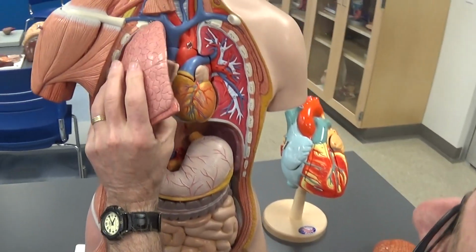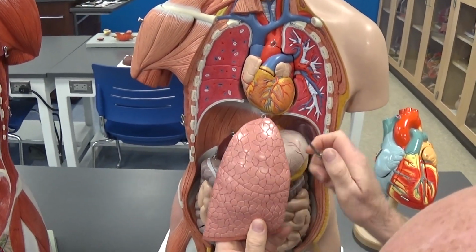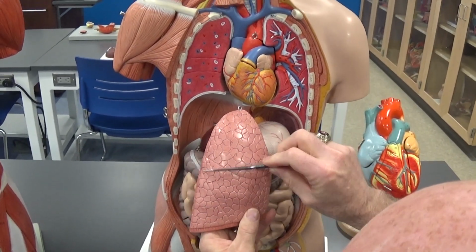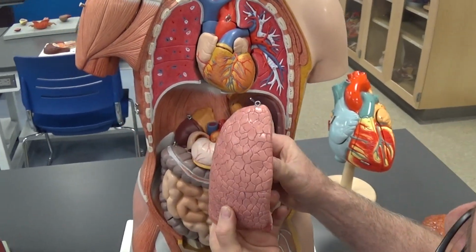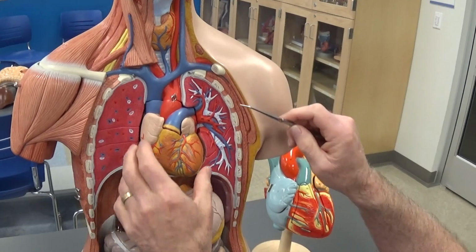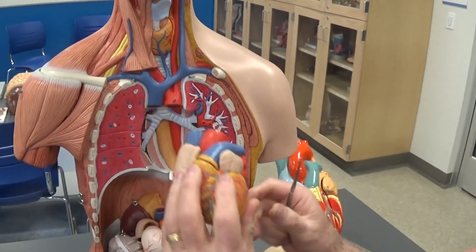And then we have the right lung. We take that off. Again, you can see now the three separate lobes and the appropriate fissures. Transverse and oblique fissures here. And then, of course, we can see the heart. Take the heart out of here.